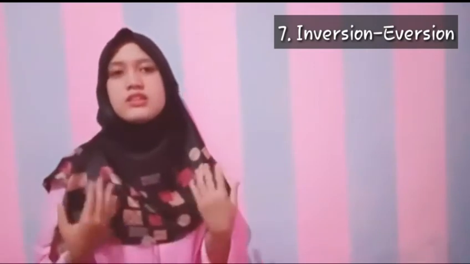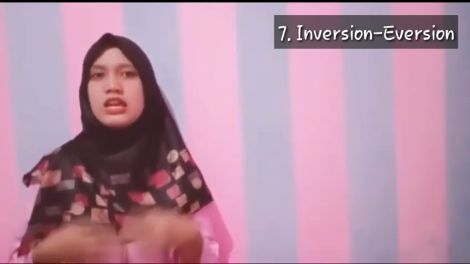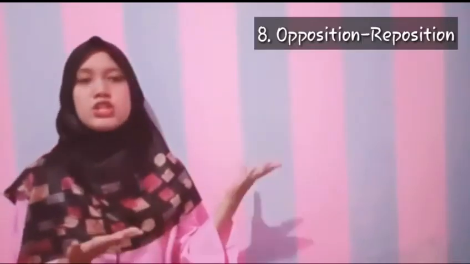Inversion involves the movement of the sole toward the median plane, so that the sole faces in the medial direction. Eversion involves the movement of the sole away from the median plane, so that the sole faces in a lateral direction. Okay, next there is opposition and reposition.